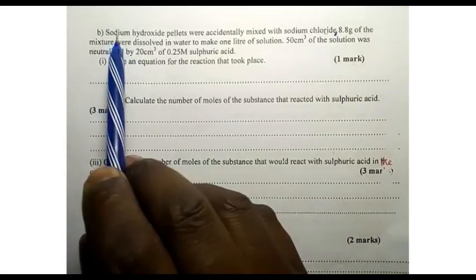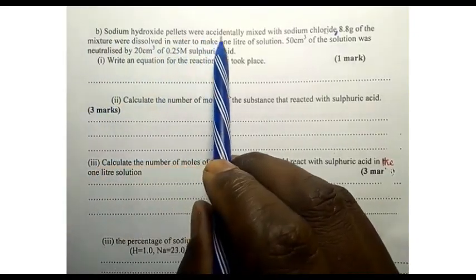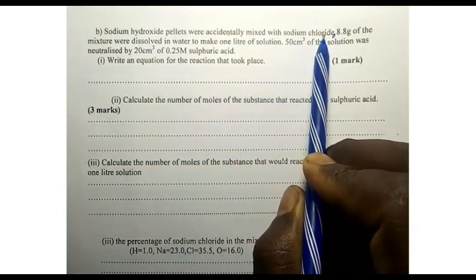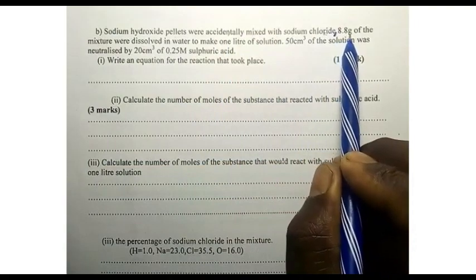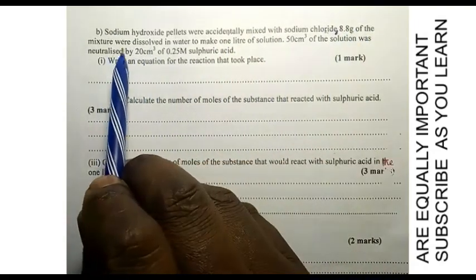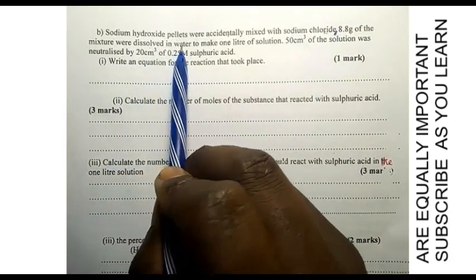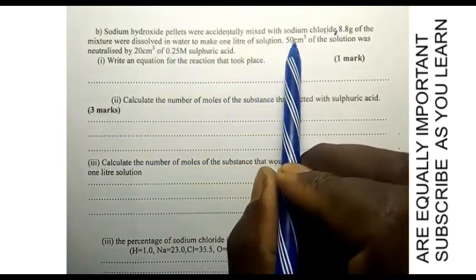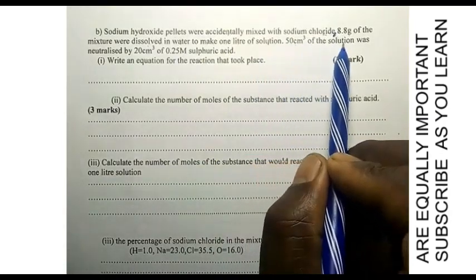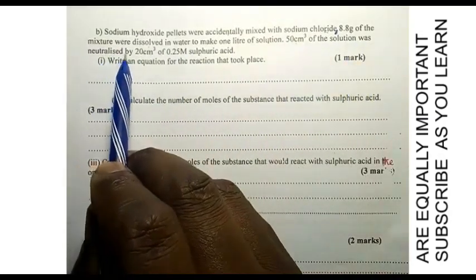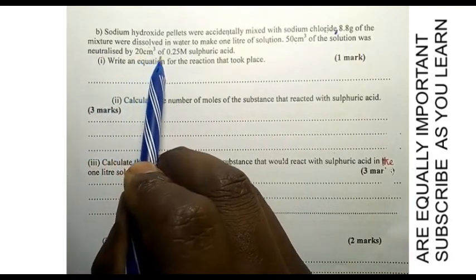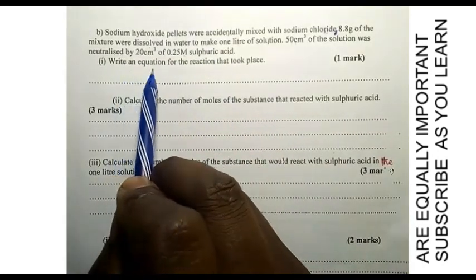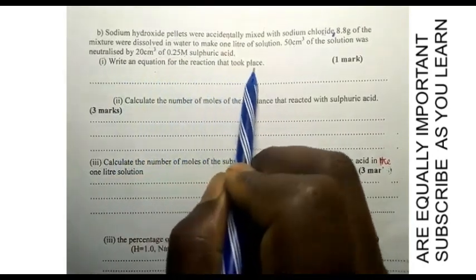Next question. Sodium hydroxide pellets were accidentally mixed with sodium chloride. 8.8 grams of the mixture were dissolved in water to make 1 liter of solution. 50 cm³ of the solution was neutralized by 20 cm³ of 0.25 molar sulfuric acid. Write an equation for the reaction that took place.